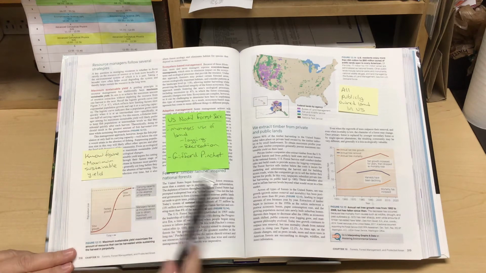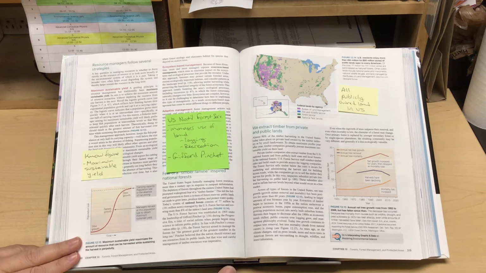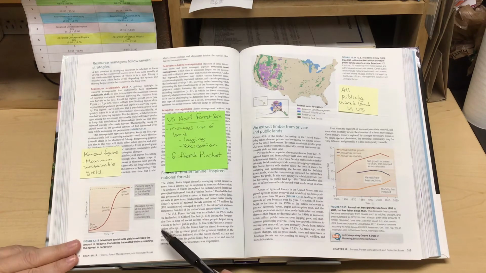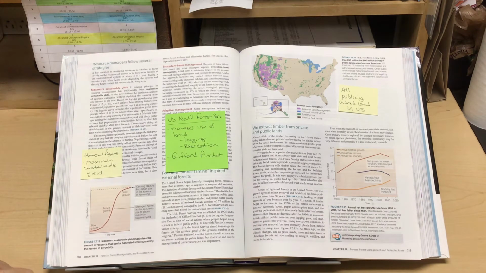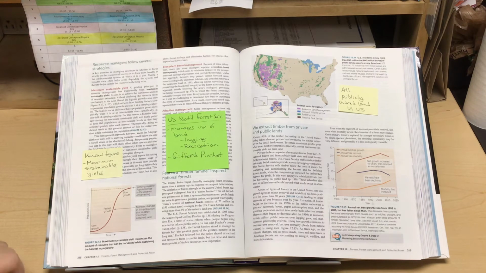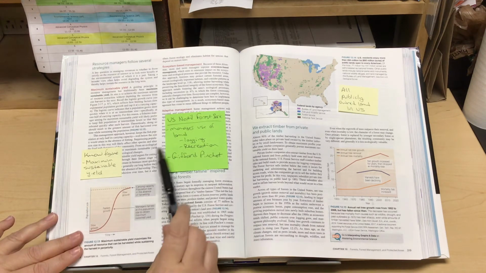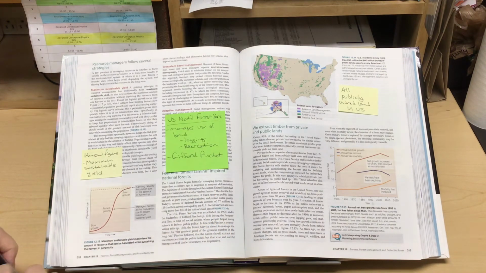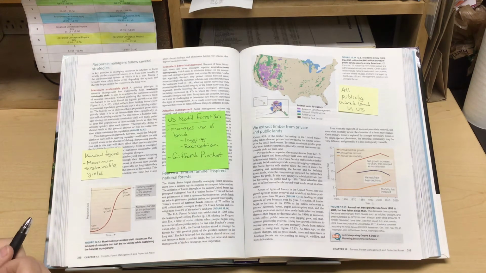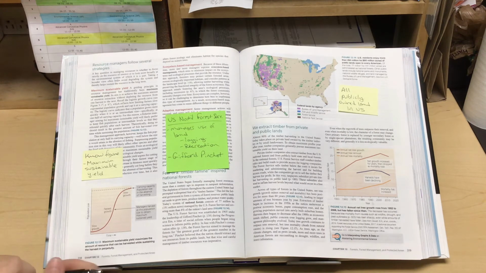You should know about the U.S. National Forest Service. That's the organization in the U.S. government that takes care of our national forests. We'll talk about national forests in a second. It manages the use of the land in terms of logging and recreation. So national forests are not off limits to logging. They can be logged, but in the U.S. now, if you do any sort of logging or timber, you must replace it with seedlings so that there's no net loss in forest cover.